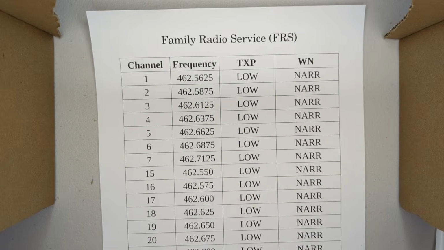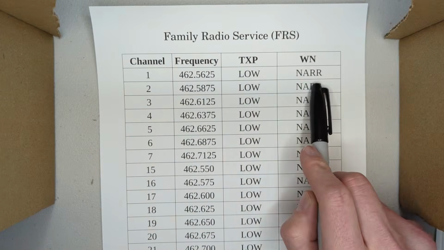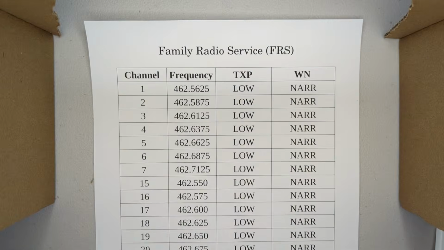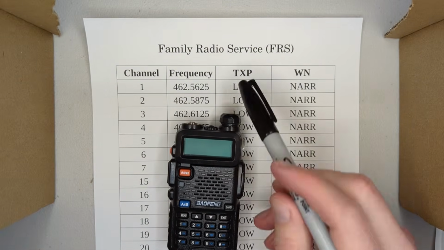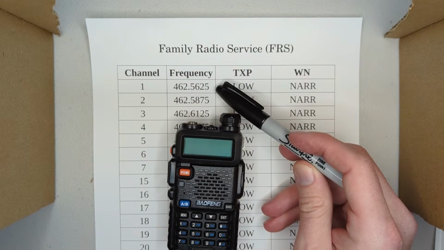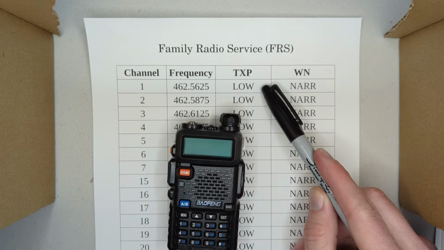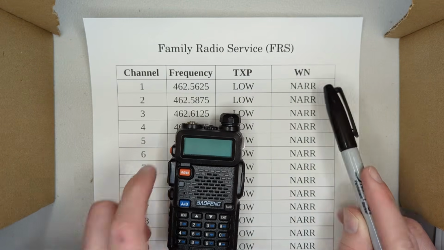So remember, the 3 things we have to set are the frequency, the power, and the bandwidth. Let's say we want to use our Baofeng on FRS Channel 1. So we're going to put in a frequency of 462.5625 megahertz. We're going to set our transmit power to low, and we're going to set our bandwidth to narrow.